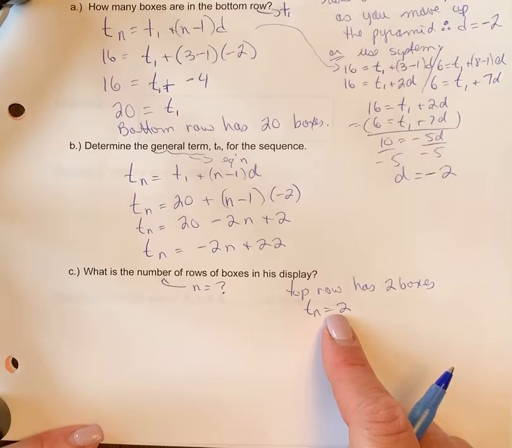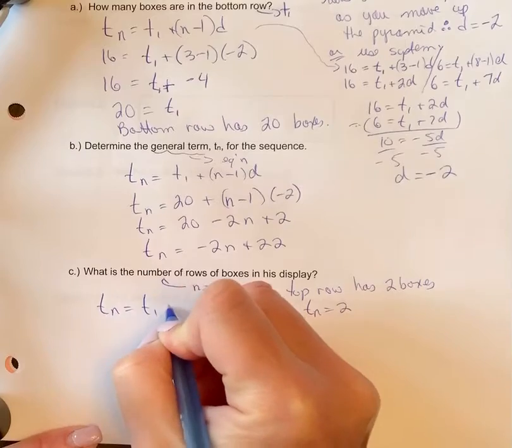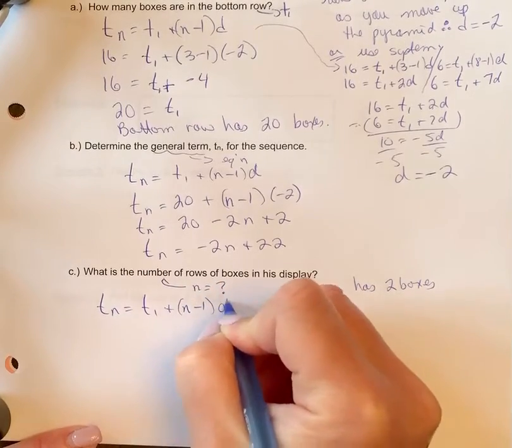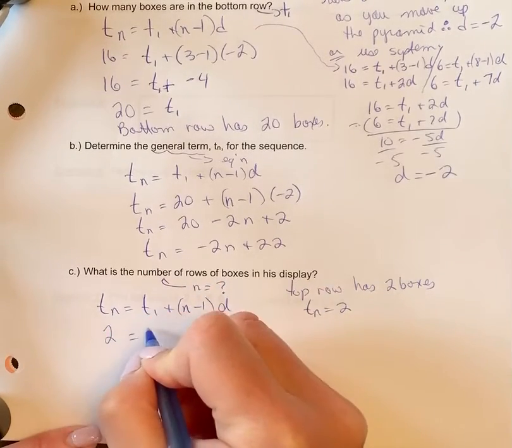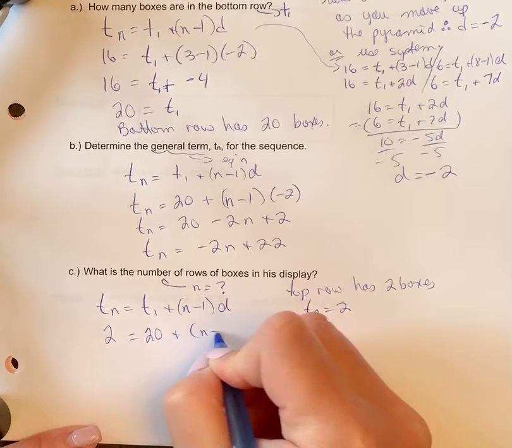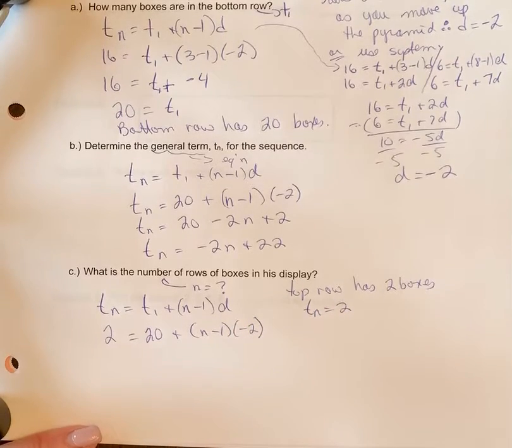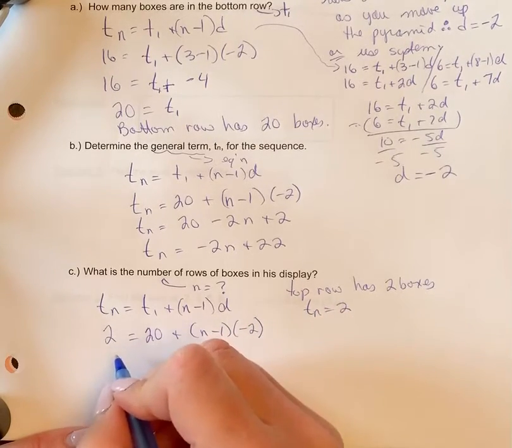Remember, the numbers are getting smaller in our sequence. So again, we're going to use our Tn formula, and you're going to put 2 in. Term 1 is the bottom row of 20. Our goal is to find n. And our common difference is it decreases by 2 as it goes up that pyramid. So let's evaluate for n.